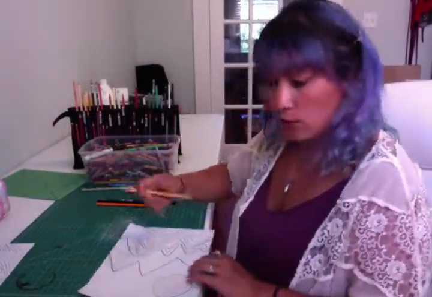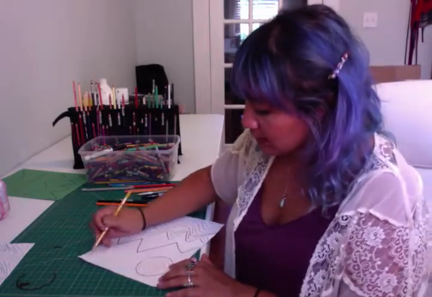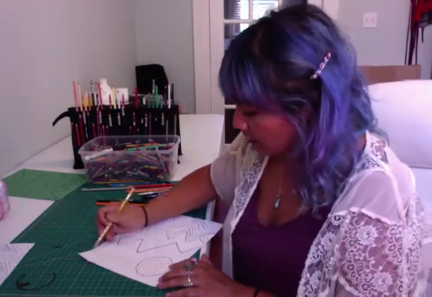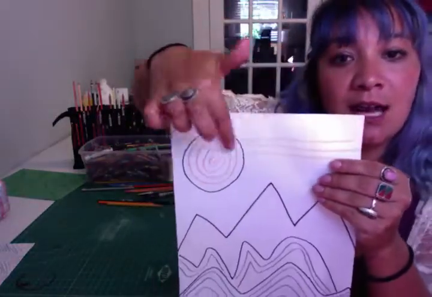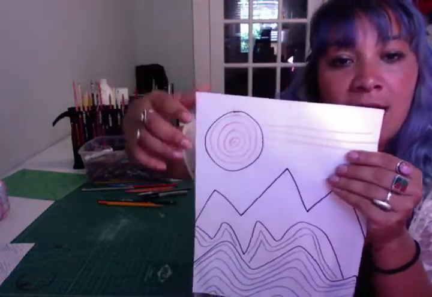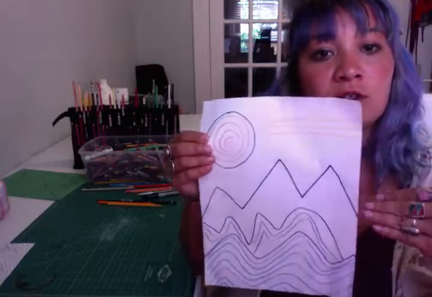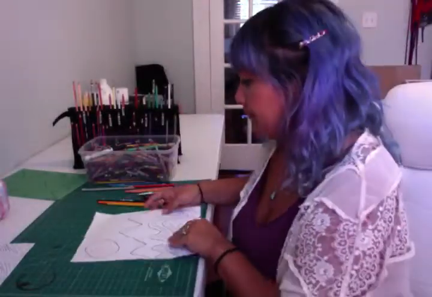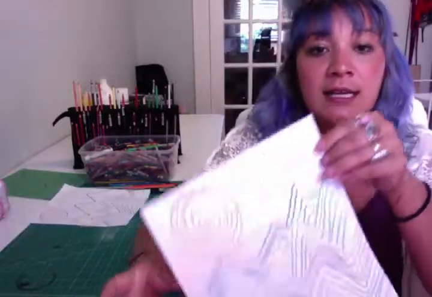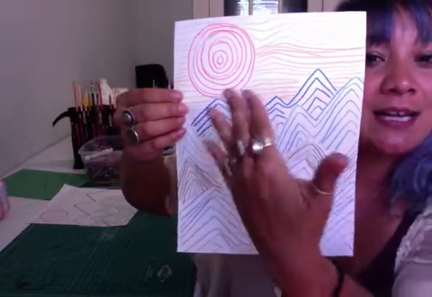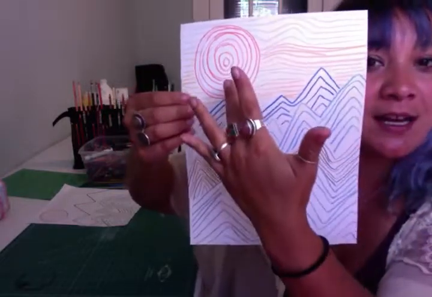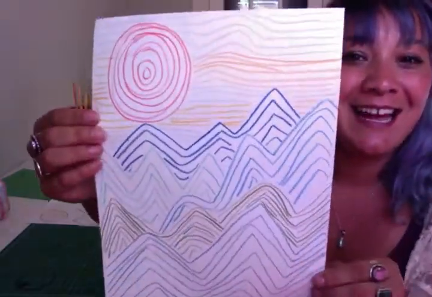You can also do horizontal lines for the background. Now, the horizontal lines mean that they're going to go side to side, okay? And you can do that with whatever colors you want for the sky, all right? How it's going to look when it comes out is it's going to look somewhat like this, and it looks like we have mountains with a sun in the background.